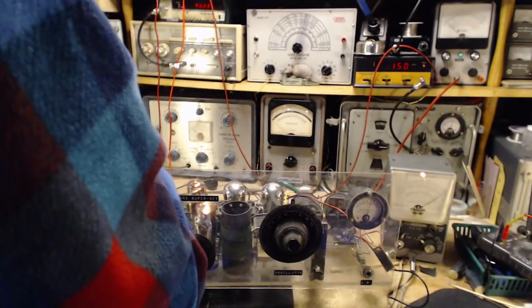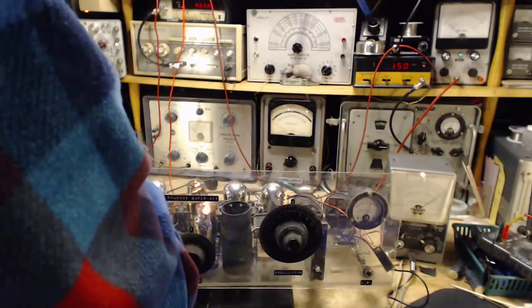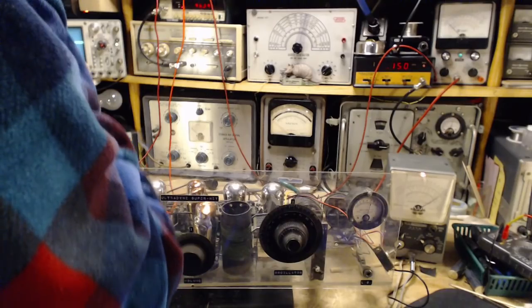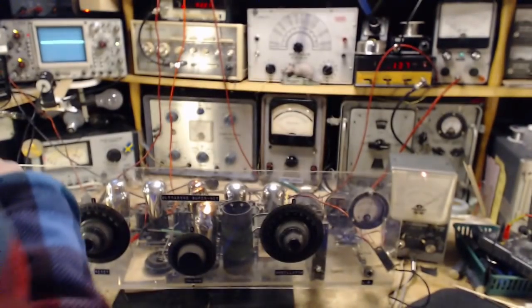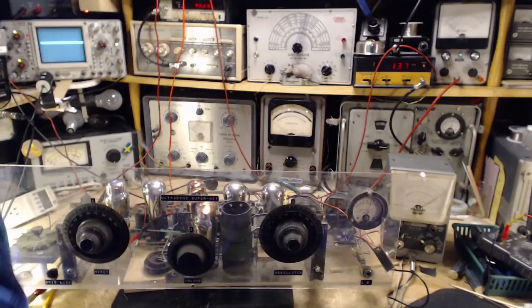Modulation is 1,000 hertz. Fairly hefty signal going in there. Well, certainly nothing to be heard. Not surprising. If this worked, I would be stunned. I really would be.